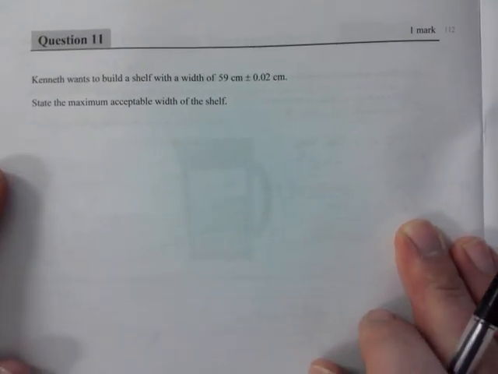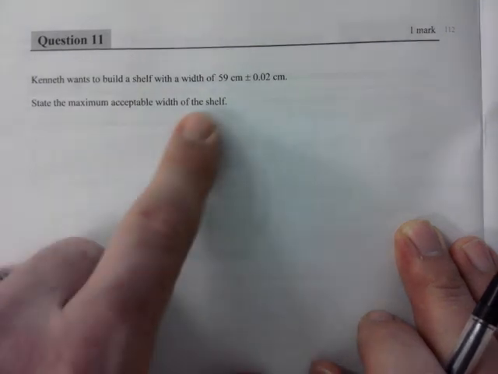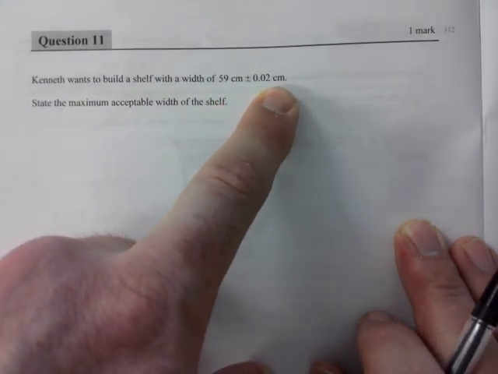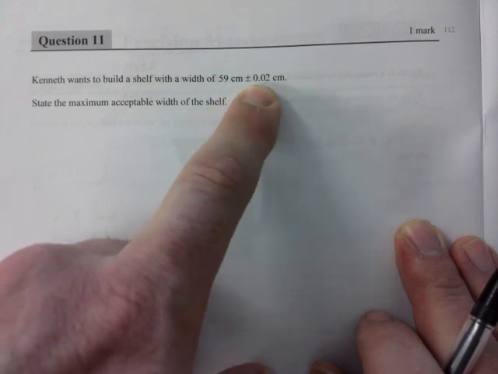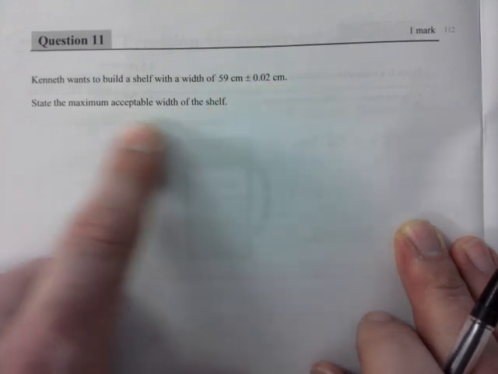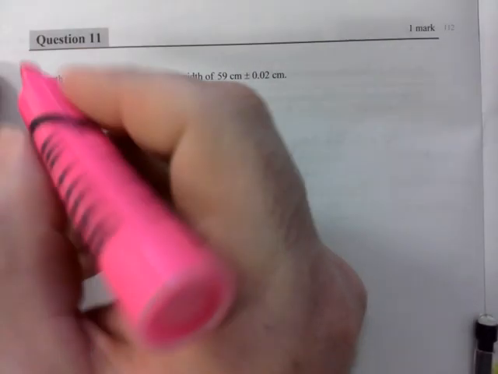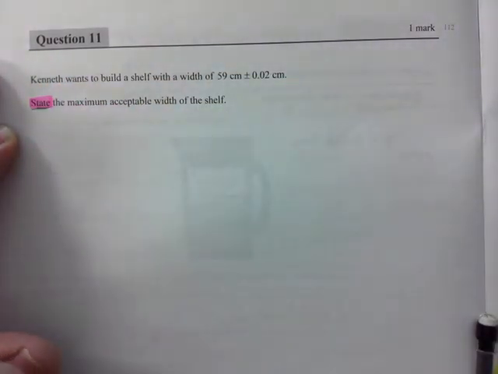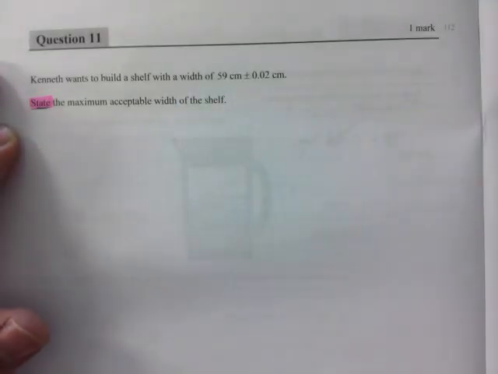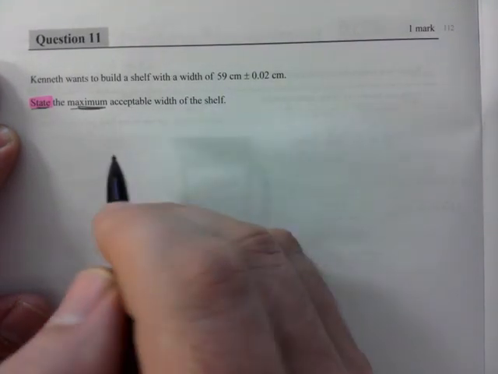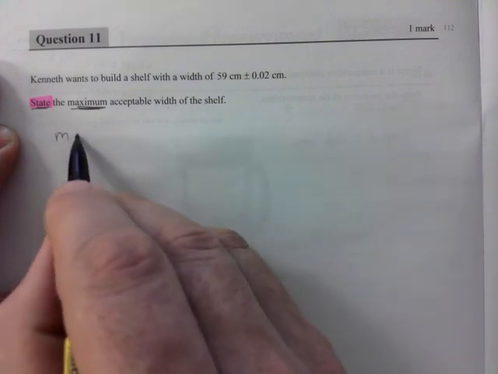Kenneth wants to build a shelf with a width of 59 centimeters plus or minus 0.02 centimeters. So this is measurement plus or minus the uncertainty. State, see how it says state? Let's highlight that part. State basically says it's not a whole lot of work here. That's what it's saying. 1 mark, correct? What's the maximum acceptable width of the shelf? How do you get your max from that?